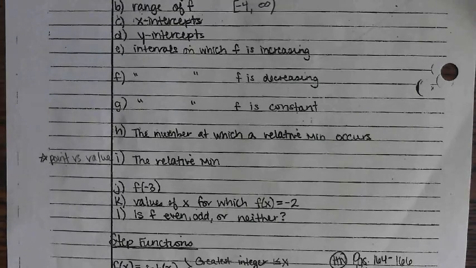If it says, give me the relative min or the relative max or the absolute min or the absolute max value, they're looking for the y coordinate. What is that maximum or minimum value that's being reached? And if they ask for, and this albeit is definitely more rare, the number at which it occurs, that's talking about the x location.